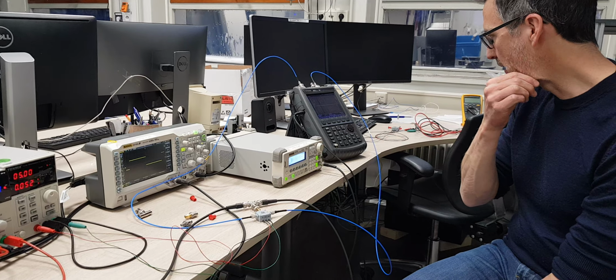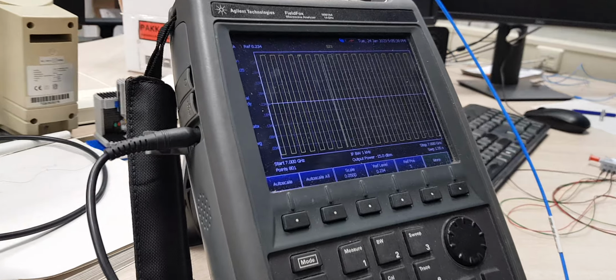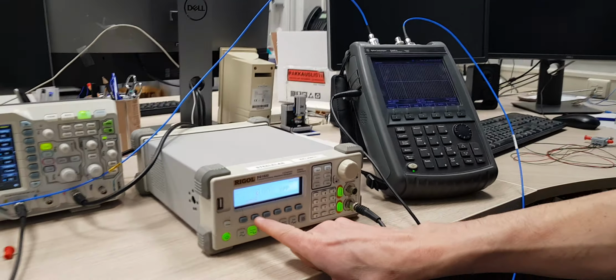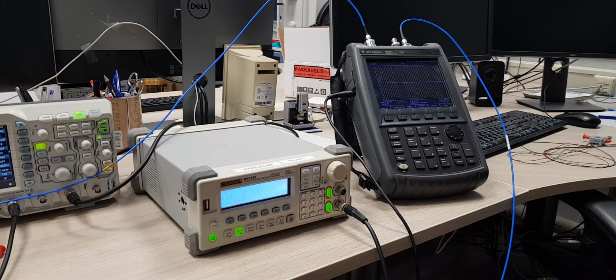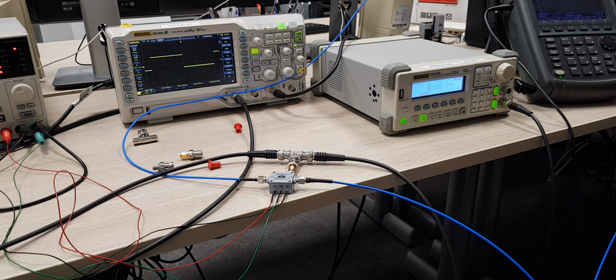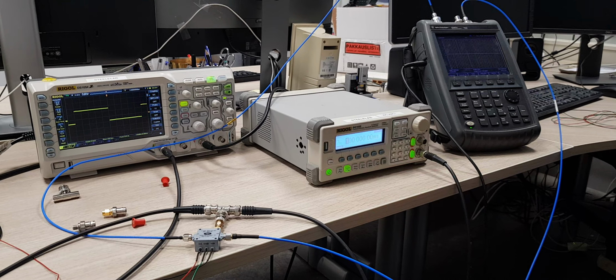It's currently at 7 gigahertz. And the pulse generator is then feeding a 0 to 3 volt pulse into the control port of the switch. It's also visible there on the screen. And we're starting right now with a period of 100 milliseconds.